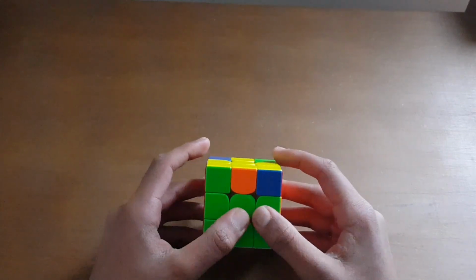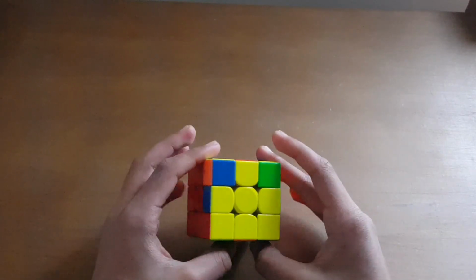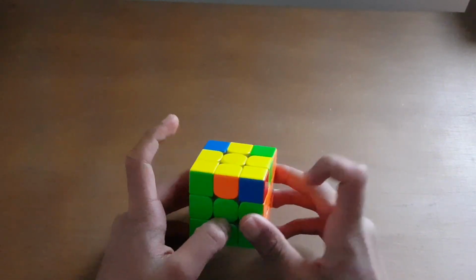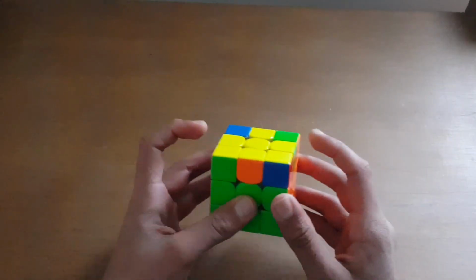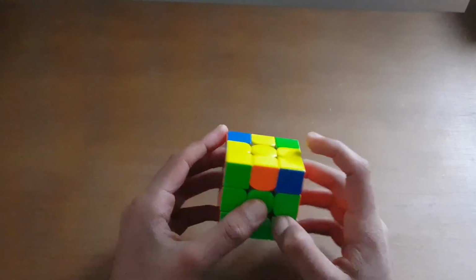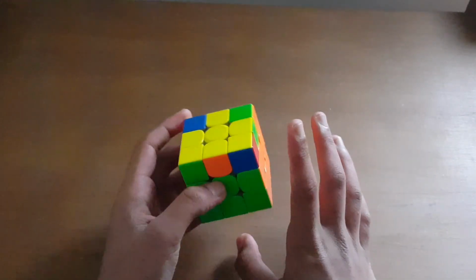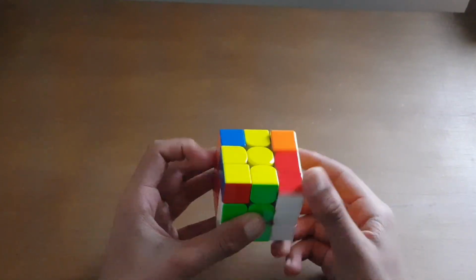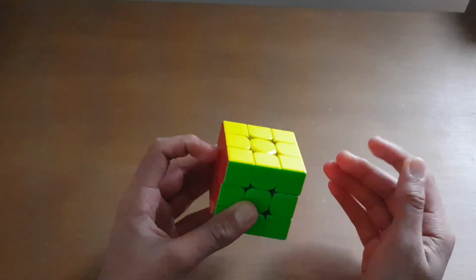It's just a standard COLL. So you have these two opposite, and these two opposite, and these two are the same, and these two are the same, and you just have no bars anywhere, and these two edges need to swap. So it's just like this.